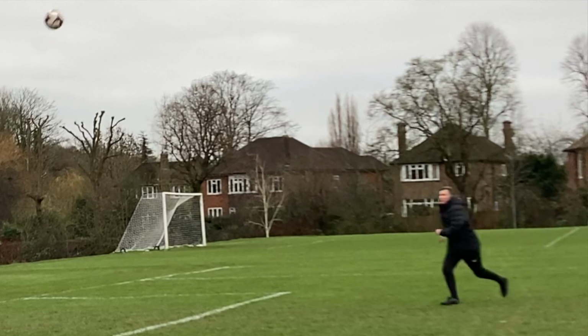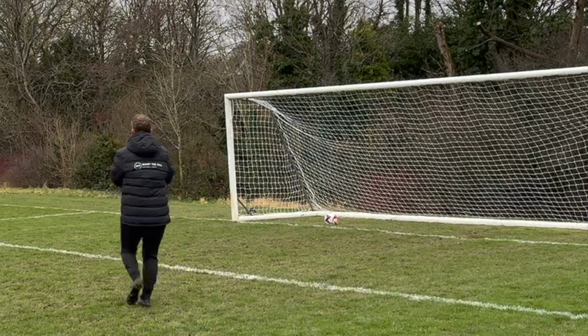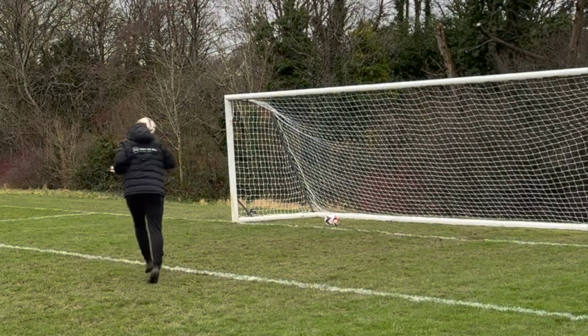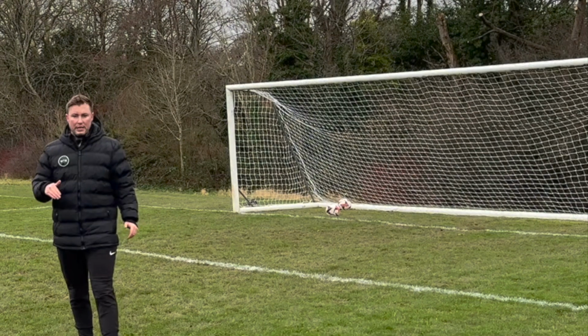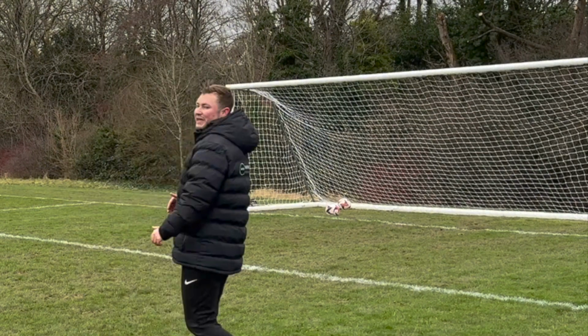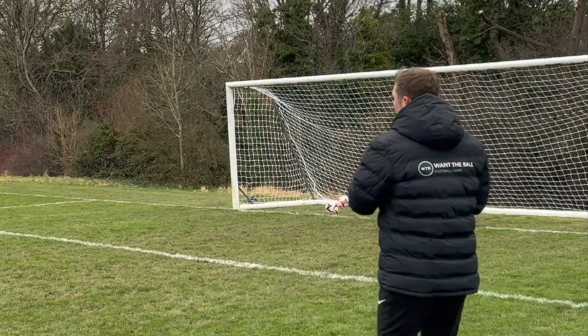Okay, so as you saw there, we're watching the ball, arms are out, and as we come through the ball, we're putting our forehead through it, and we're trying to put it towards the corner, lower and harder, okay? So that might be an example of the ball crossing in and you're approaching the ball straight.